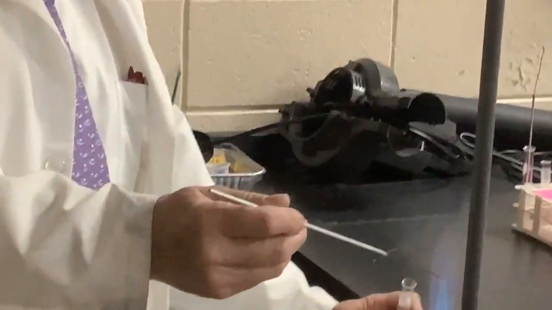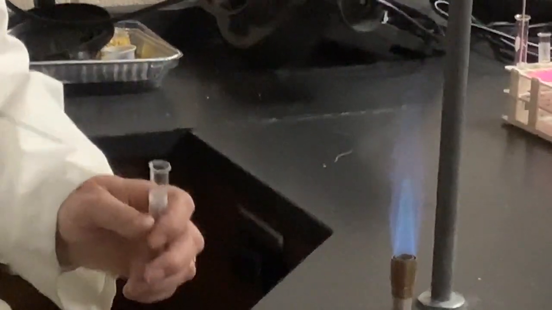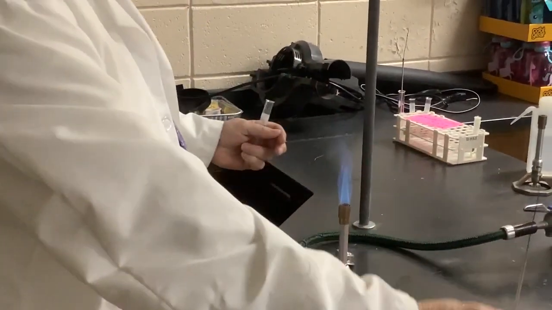Here's your flame. 3, 2, 1. Yellow, and then back to orange. That was our flame test for barium chloride.